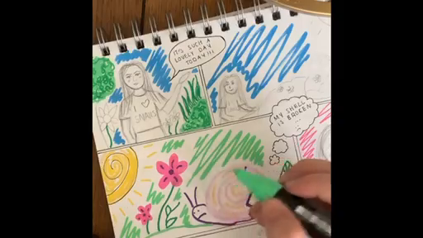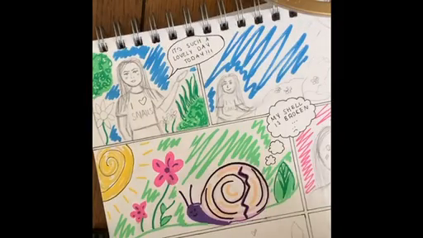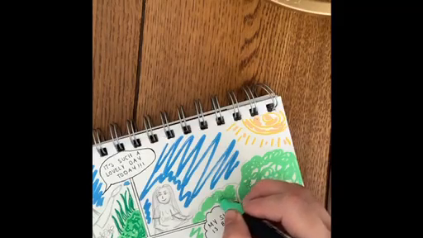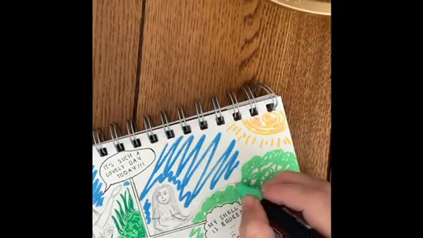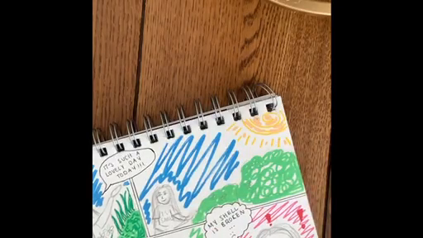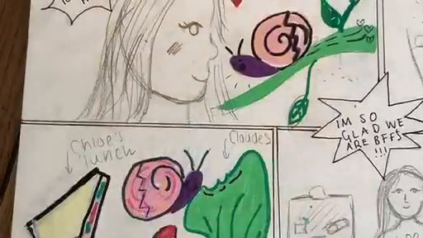I didn't think about that when I was doing my comic, but that would be really cool. So I'm doing the background because Claude would have been in the leaves and the trees. So yes, that is where they are. So there's Claude already, and that is what it's looking like so far.